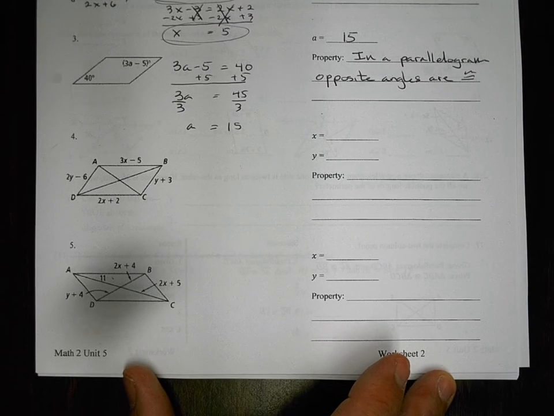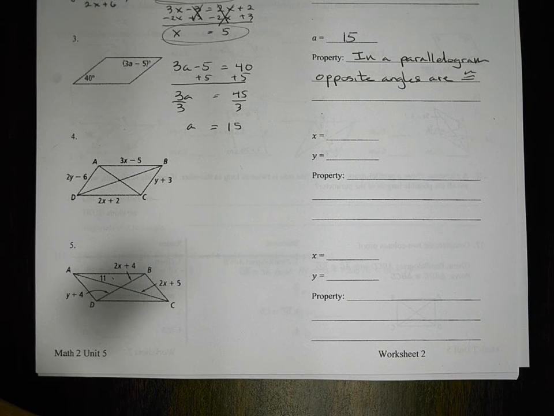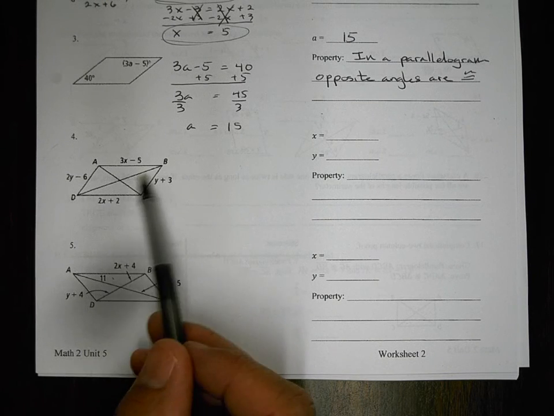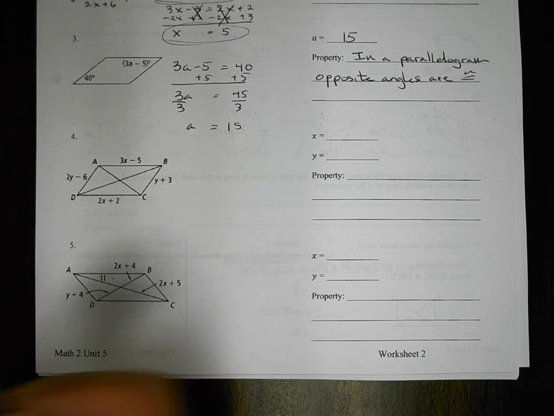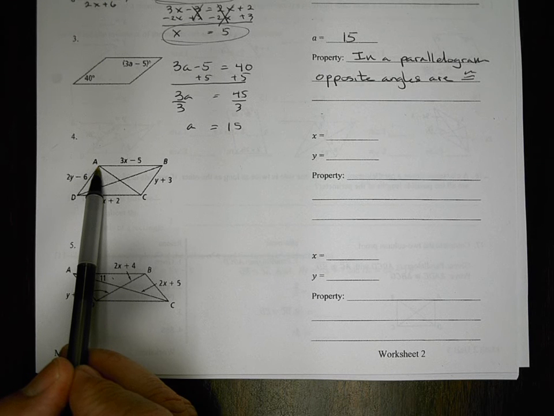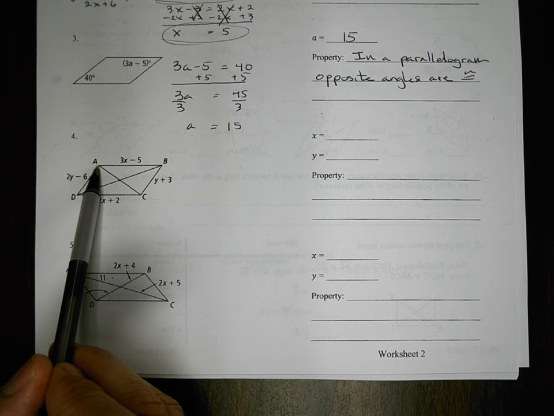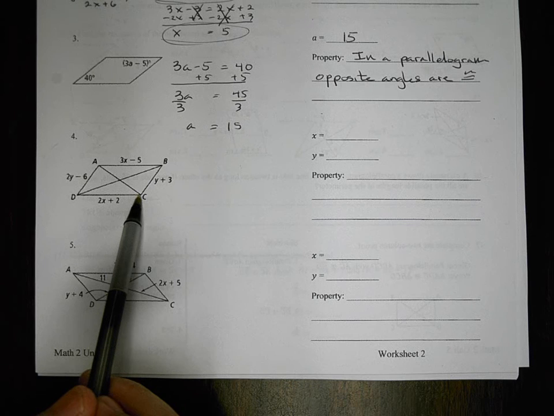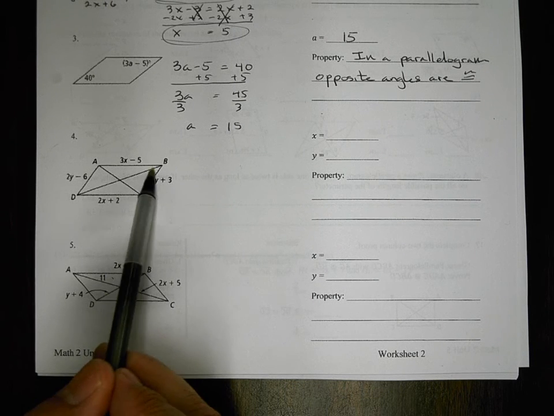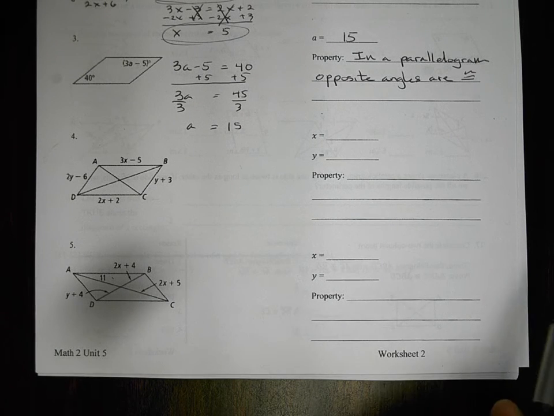Number 4. All of a sudden now we have, anybody know what these are called? Nope. Diagonals. Okay. A diagonal runs from one vertice to a non-adjacent, a non-consecutive vertice. I keep saying adjacent. Non-consecutive vertice. Okay, so A to D would be a side, but A to C is a diagonal. D to B is a diagonal. Okay? All right. So we're finding X and Y now.